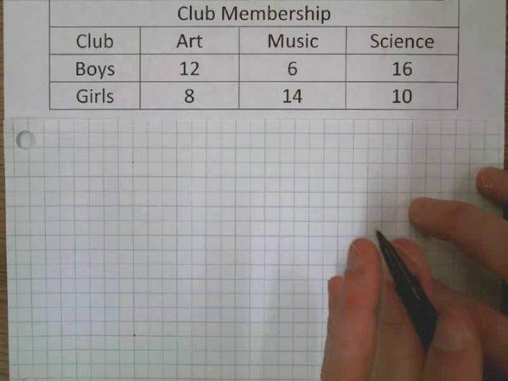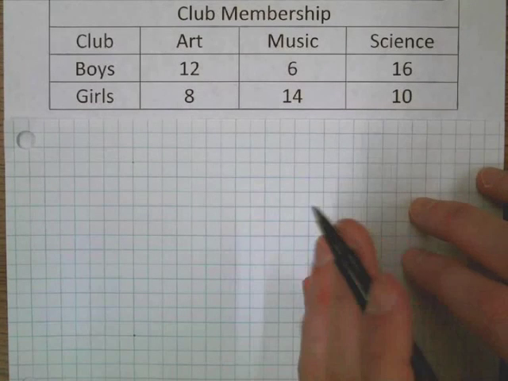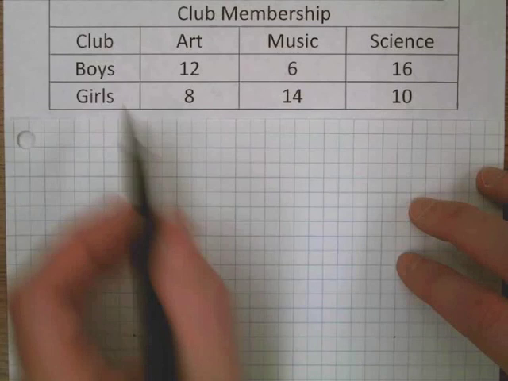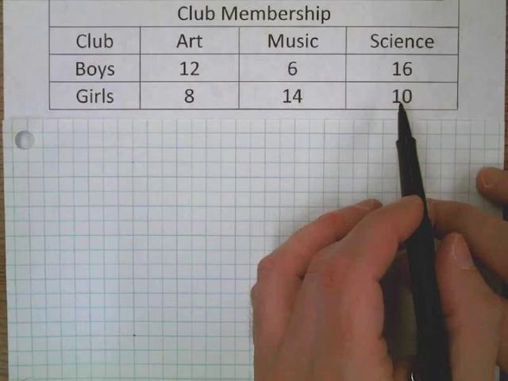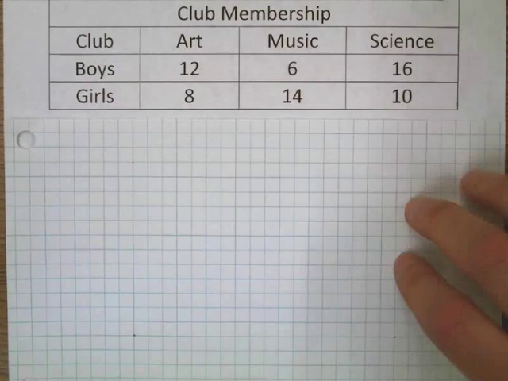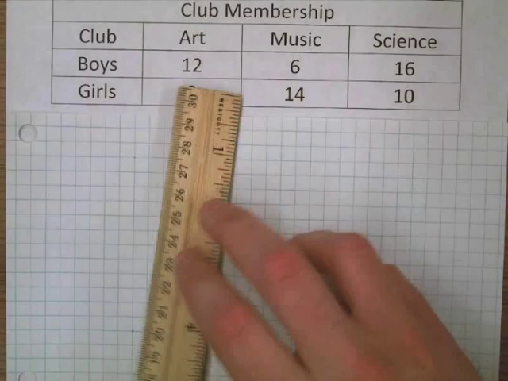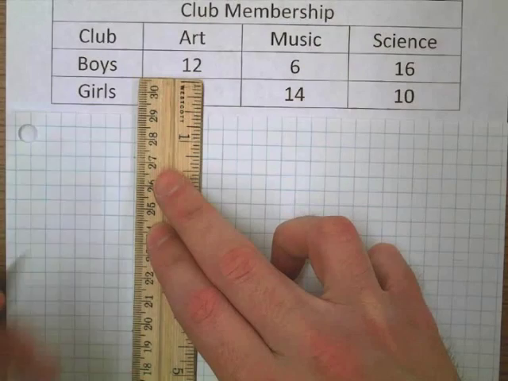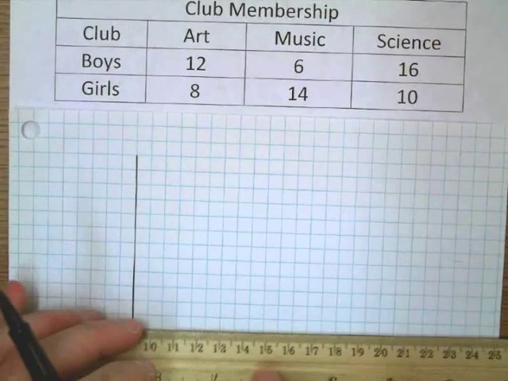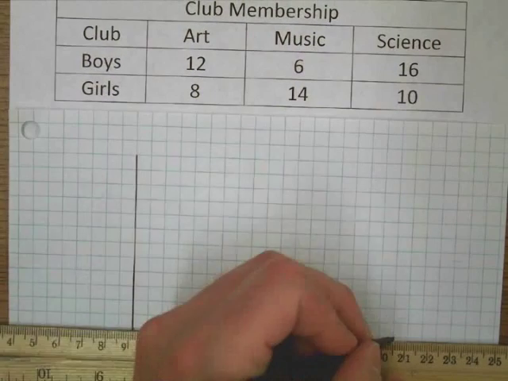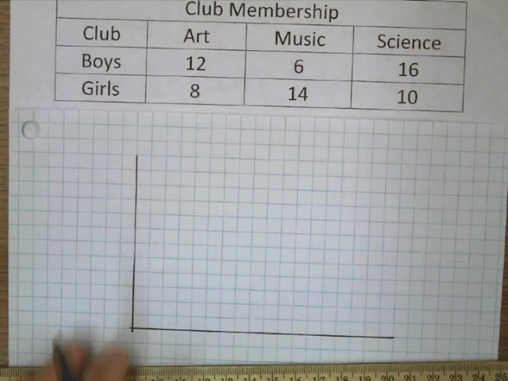We can use this information here. We can create a double bar graph. And a double bar graph just shows two sets of related data. In this case, the number of memberships for boys and the number of club memberships for girls. So just like we do with a single bar graph, we're going to have a y-axis and an x-axis.